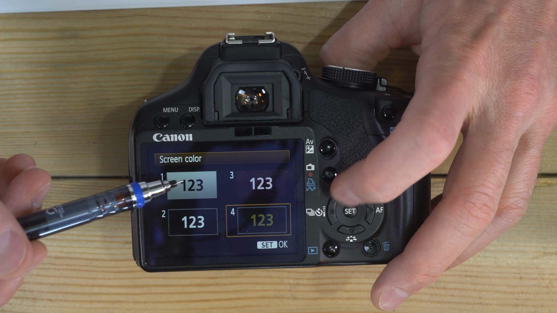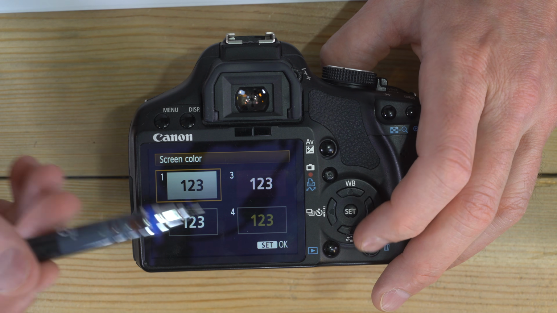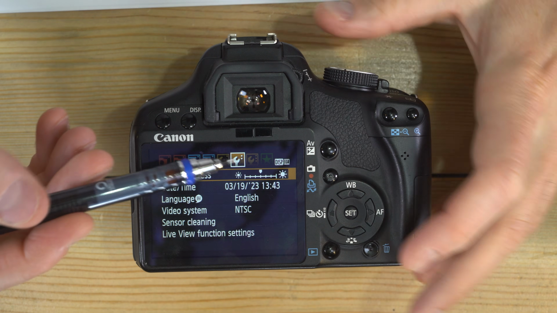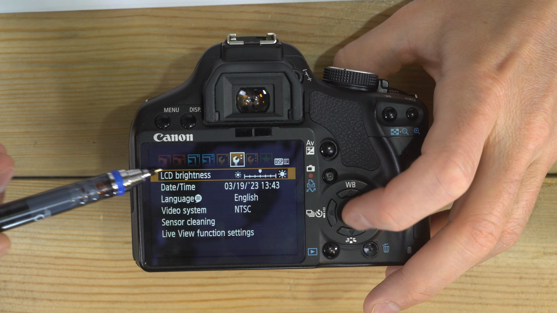And the last one in tab 1 here is your screen color. 1, 2, 3, or 4. Matter of personal preference and how you want to see your information on your screen, what colors you find pleasing. We're going to come in here to set up menu tab 2.